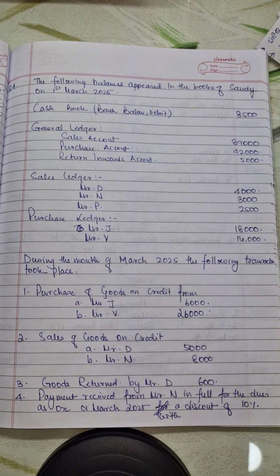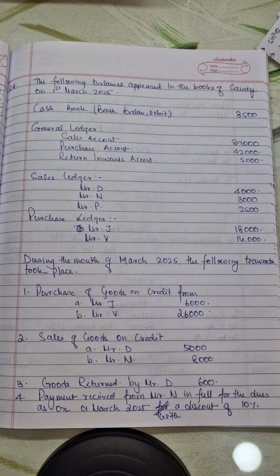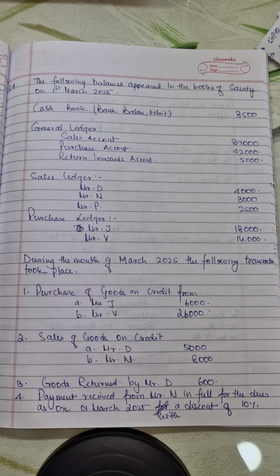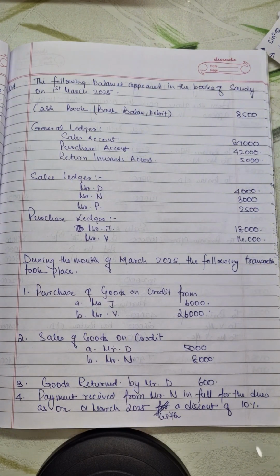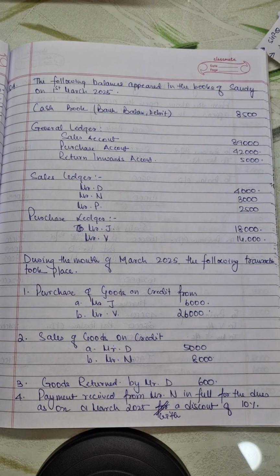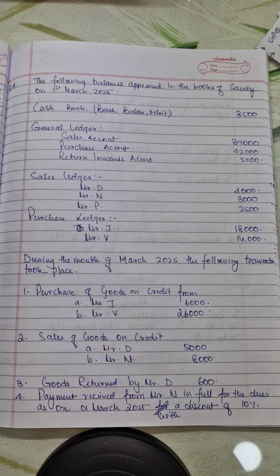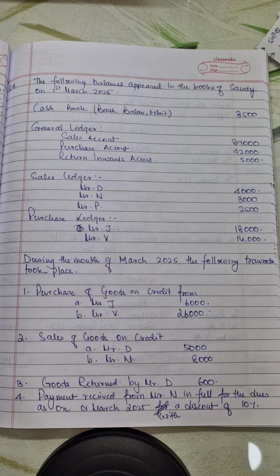Now the transactions are given. During the month of March 2025, the following transactions took place. First is purchase of goods on credit from Mr. J 6,000, from Mr. V 26,000. Sale of goods on credit to Mr. D 5,000, to Mr. N 8,000.